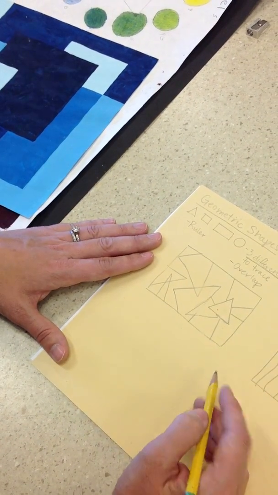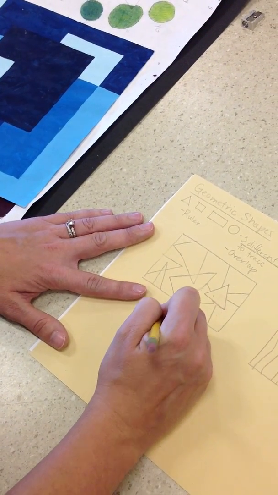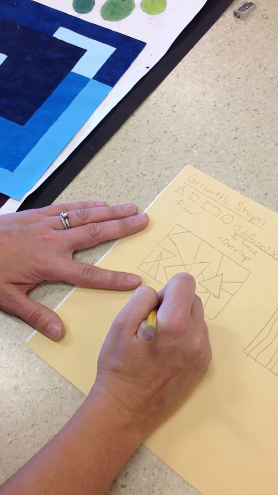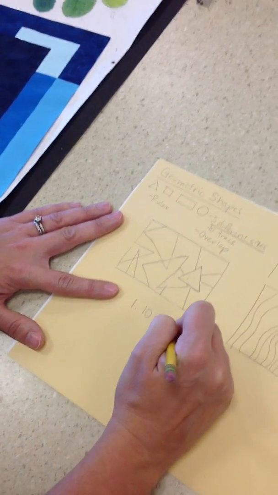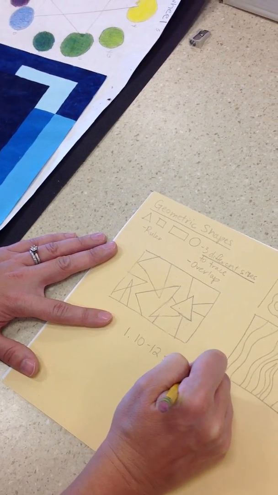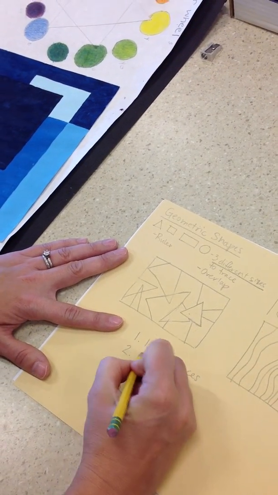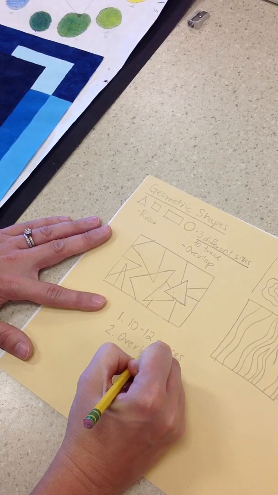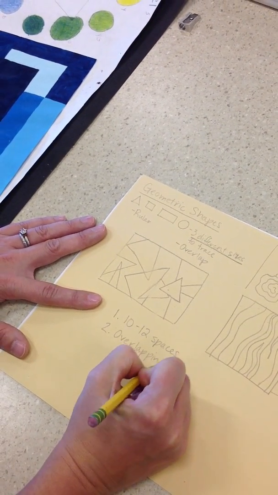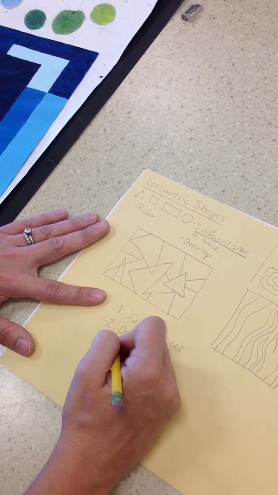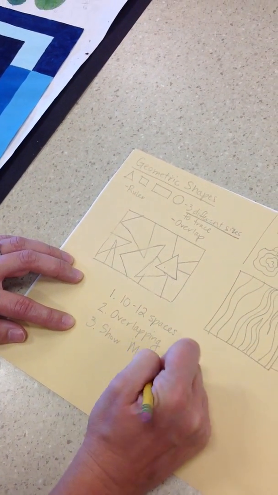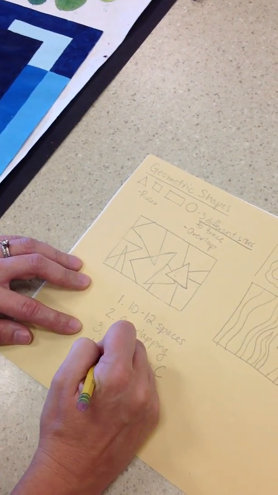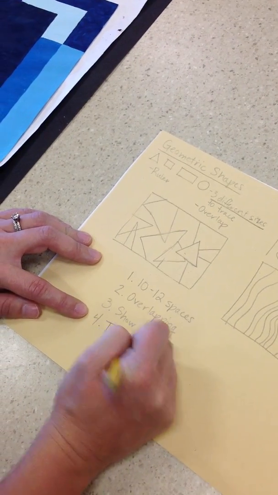Okay, now here are the rules. Okay, 1, 10 to 12 spaces. Okay, 2, overlapping. 3, show Mrs. C. 4, trace.